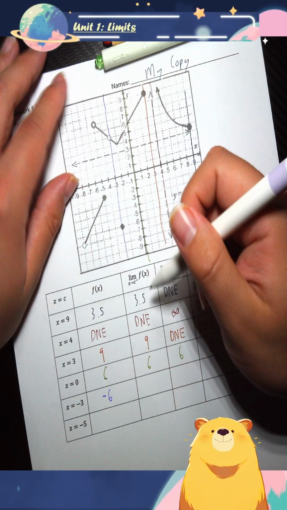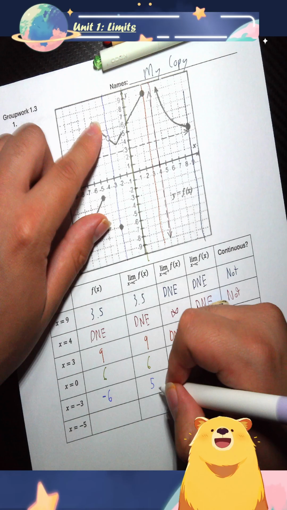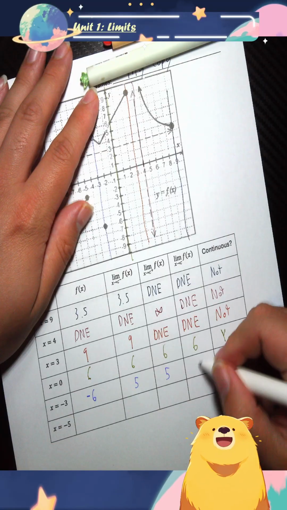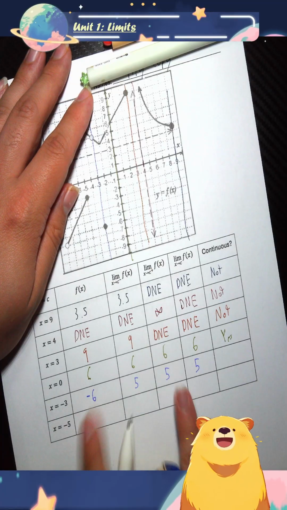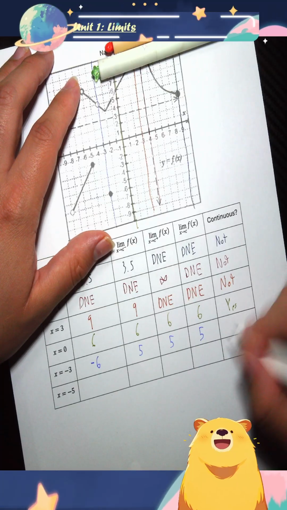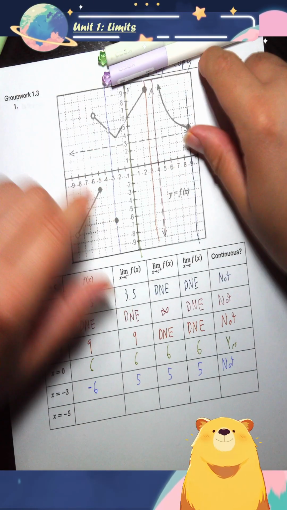And then as it comes from the left, it's going to be 5. As it comes from the right, although it does have that weird little dip, it's still going to be 5. They do match. The limit altogether is 5, but these guys over here do not equal. So that is it. They are not continuous for that one. Okay.